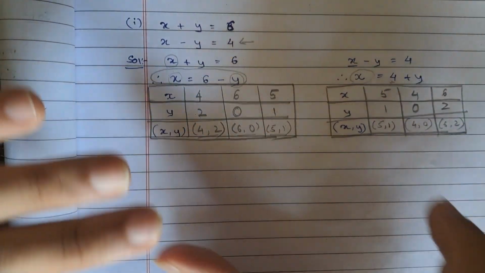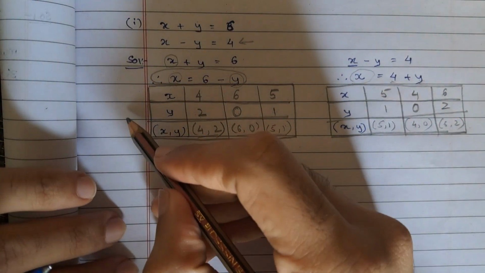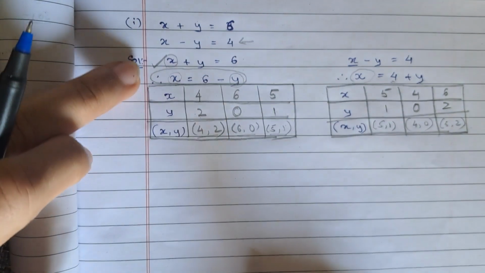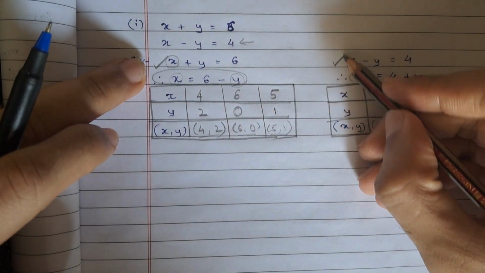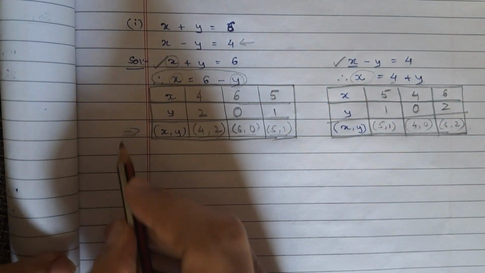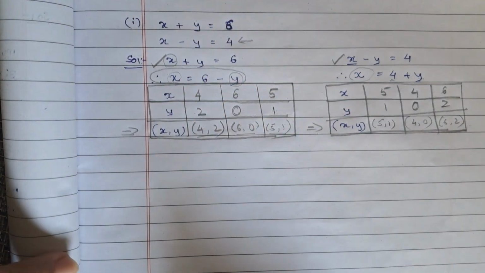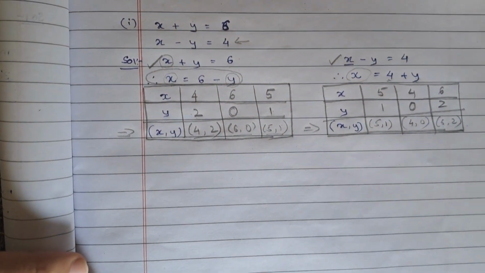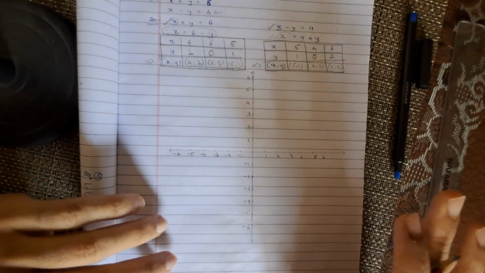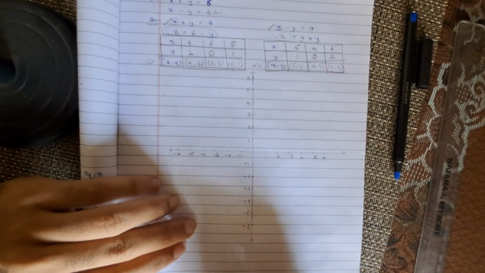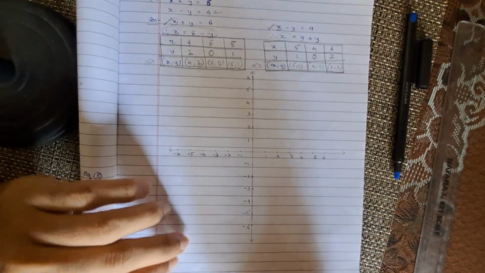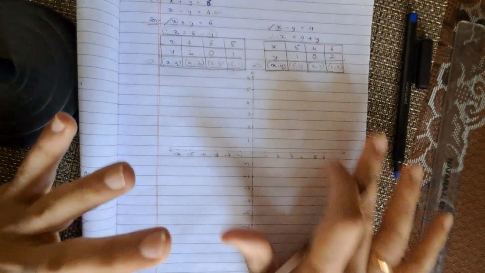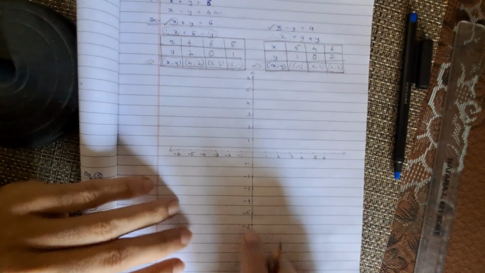After this, you have to take a graph paper and try to plot a line for this equation and a line for this equation using these 3 points that you have identified. So let's see how to plot this on a graph paper. I have plotted a graph like this. Probably you can do this on a graph paper, but for simplicity, I have just kept it on my rule sheet.